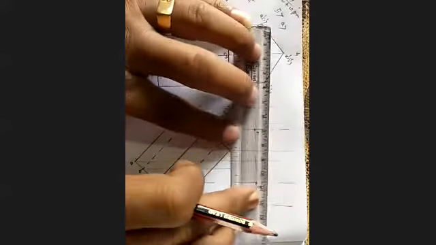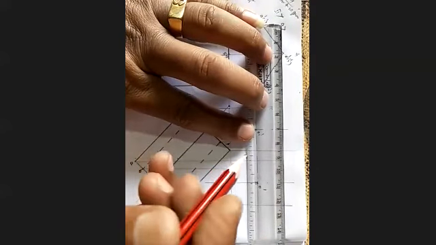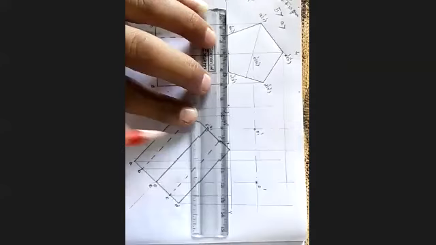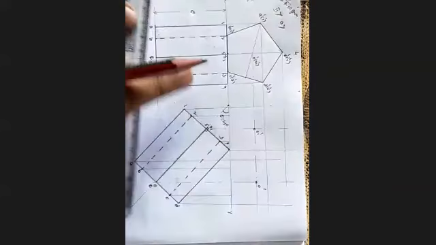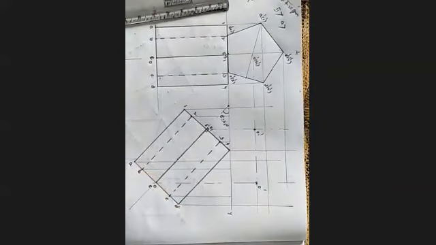Project. Draw parallel lines from E. This is CD. Draw parallel lines. AB is already lying on the XY line. Now carefully observe.